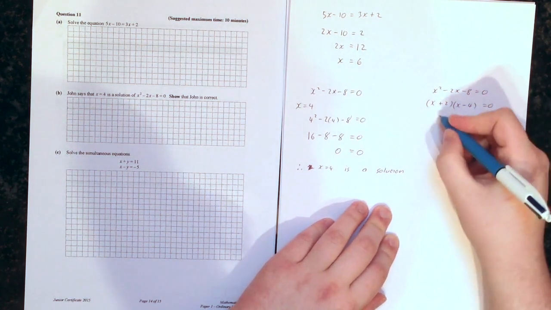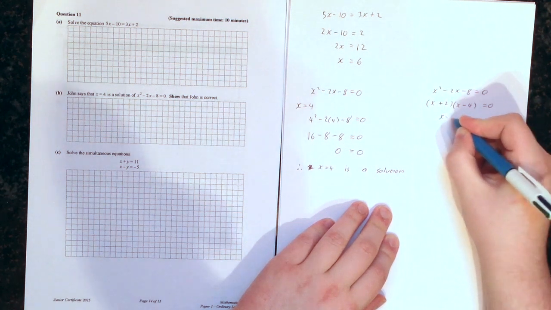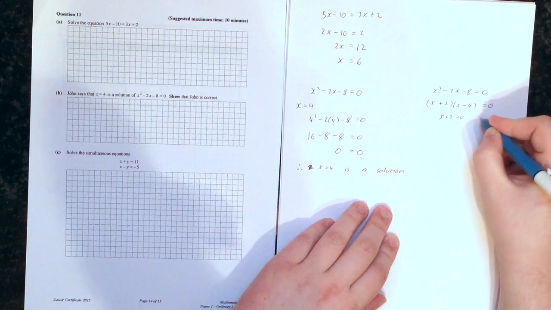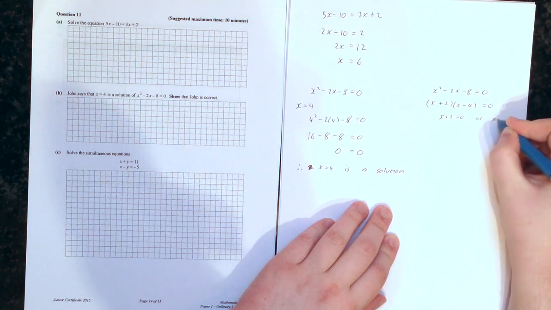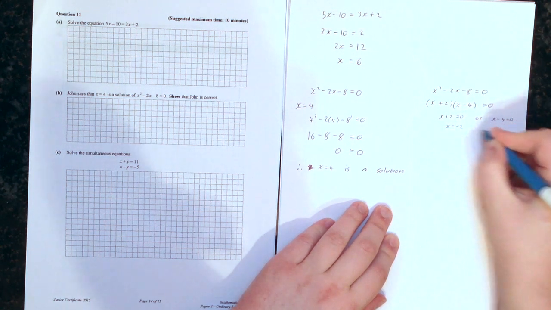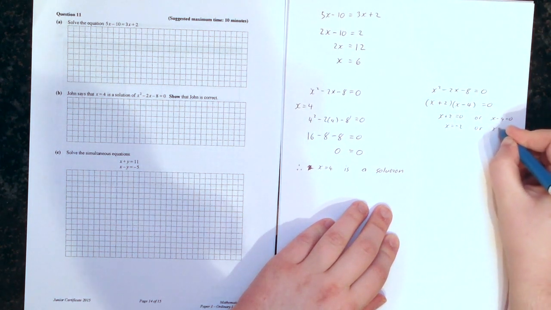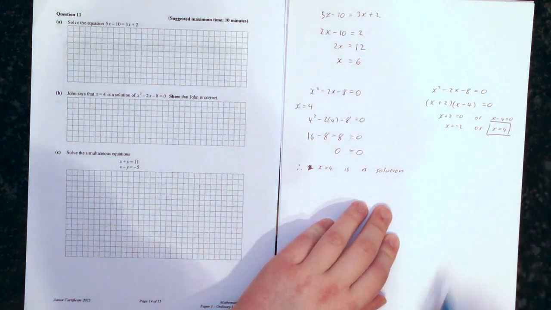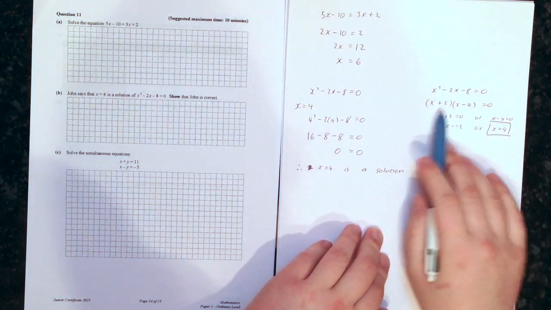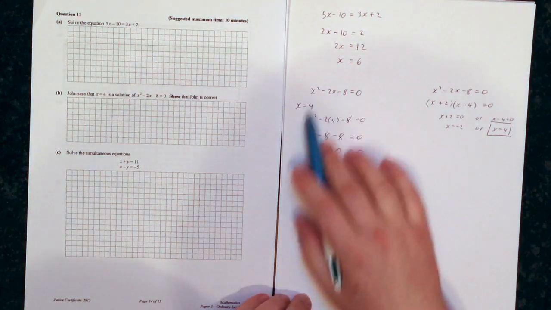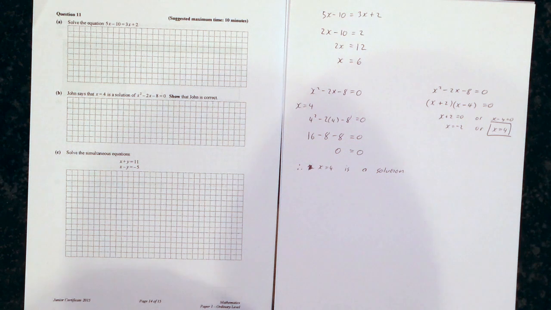So then the solutions to this equation are x plus 2 equals 0, or x minus 4 equals 0, and then we get x equals minus 2, or x equals 4. So x equals 4 is a solution. But that way is harder than just substituting 4 into the equation. So this is the way that I would advise you to do it.